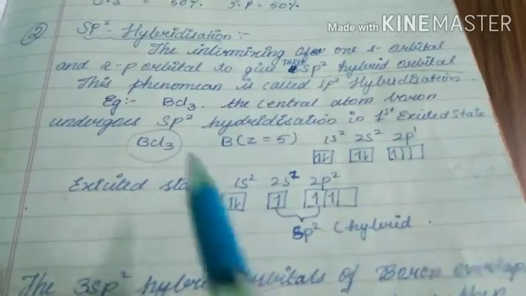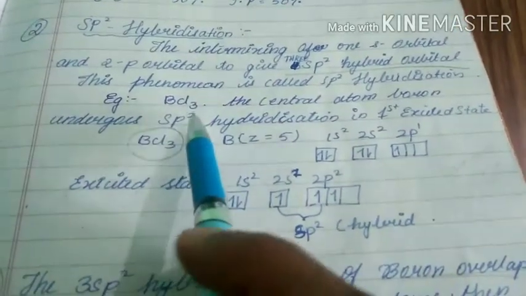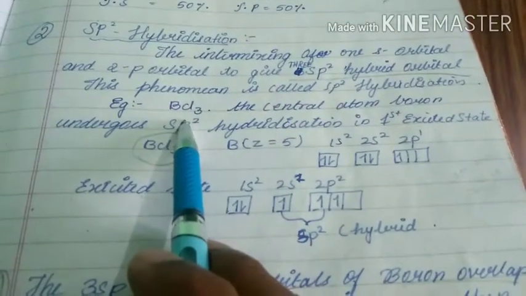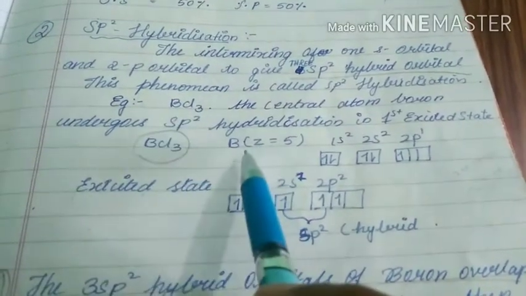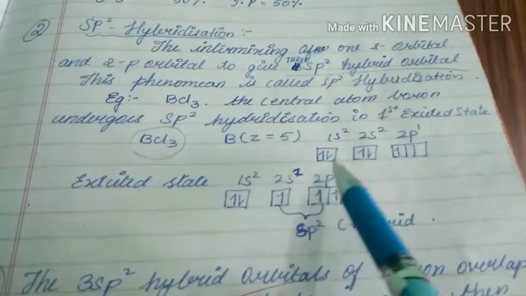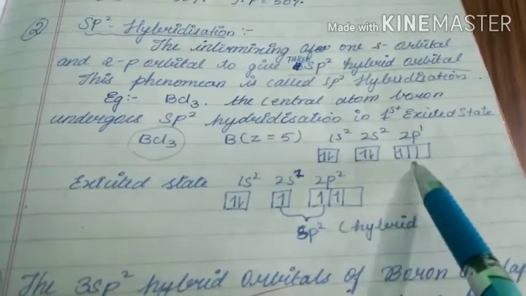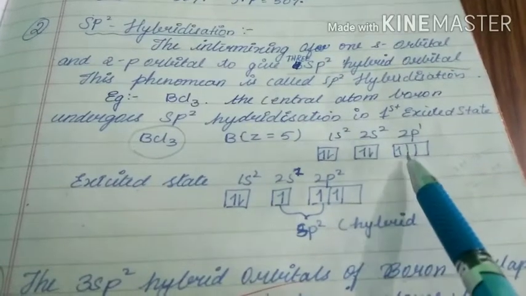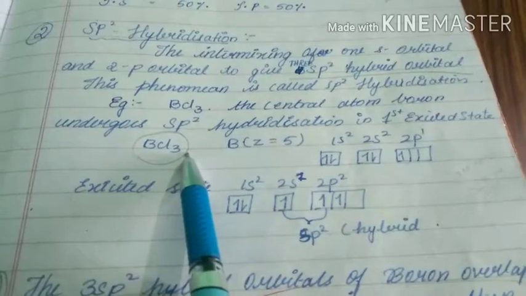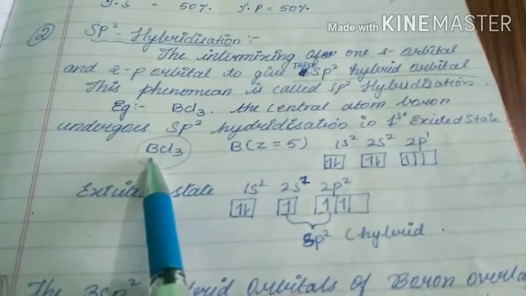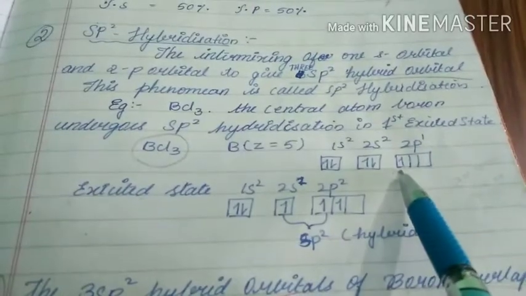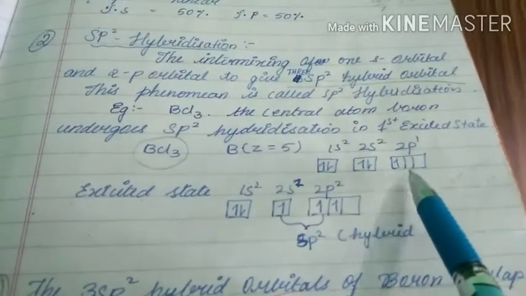Example, BCl3, boron trichloride. In this BCl3, what is the central atom? Boron. Boron electronic configuration is what? 1s2, 2s2, 2p1. This is the orbital representation. If you observe this orbital representation, boron contains only one unpaired electron, but BCl3 is formed. That means boron should contain 3 unpaired electrons, but here only one unpaired electron is present in the ground state.